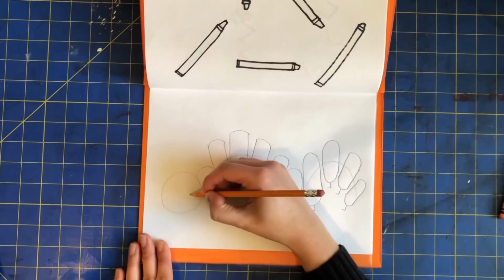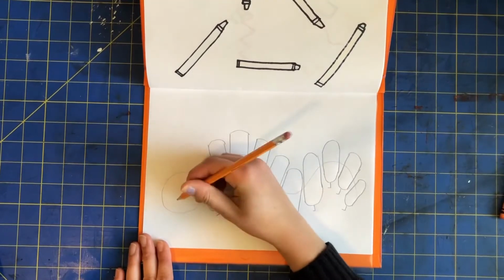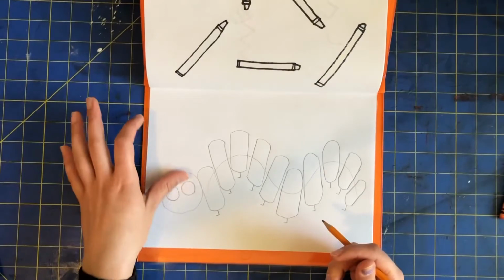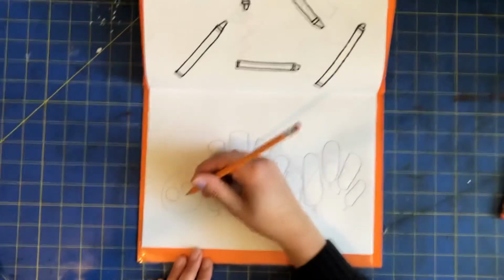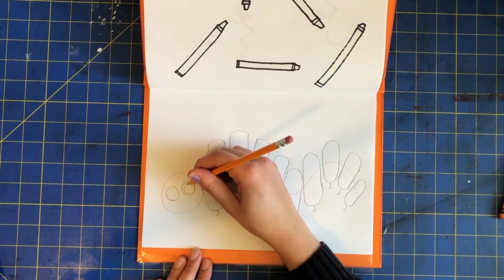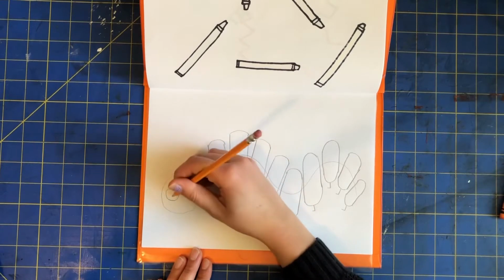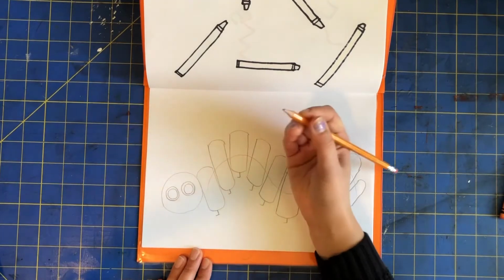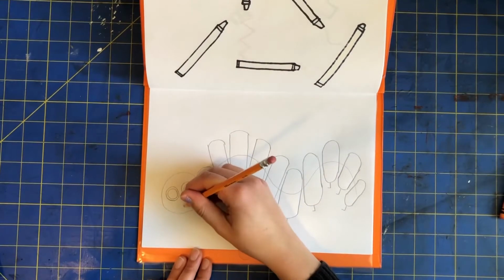Next, I gotta get his facial features. So I'm gonna put two circles. They're kind of big. You see, I used up most of that top half of the circle. And then I'm gonna put another circle in there that's just a little smaller. I don't really have that much of a space between them. His little mouth, which was a circle.